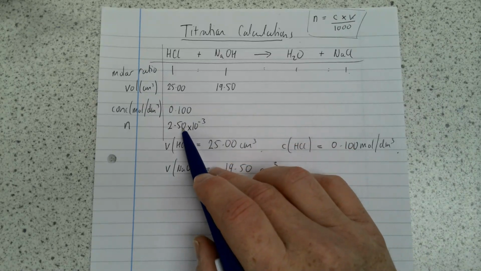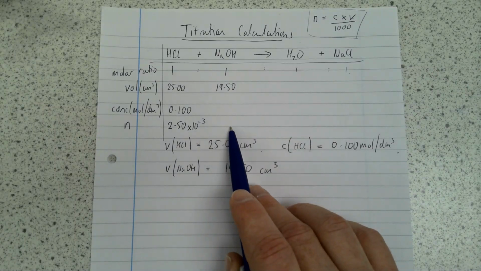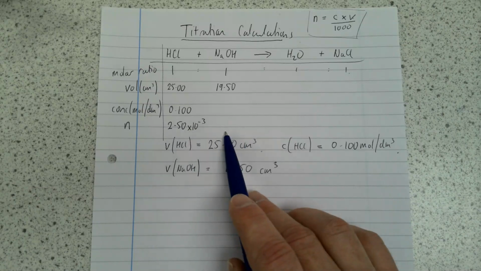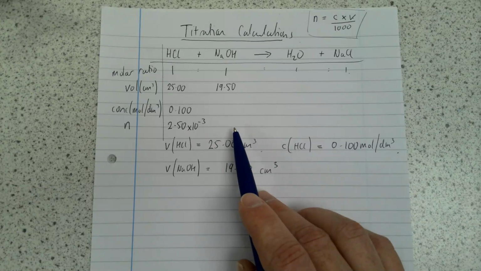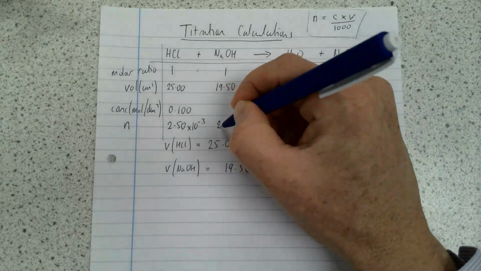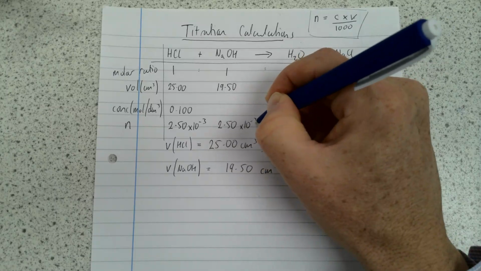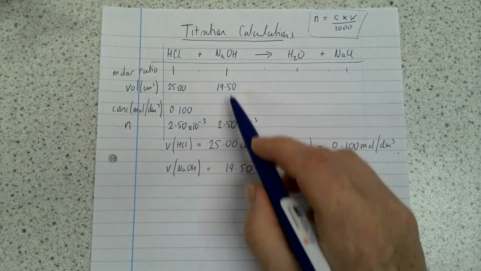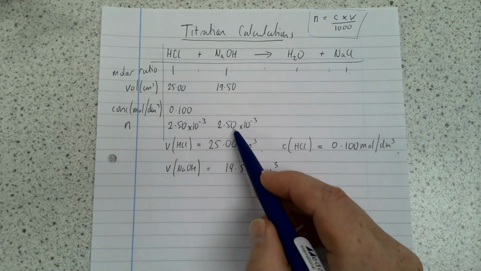0.0025. And just like before, we can use the molar ratio to work out the number of moles of sodium hydroxide there must have been at the end point, or when they'd reacted together completely. So Jake, how many moles of sodium hydroxide were there? It's the same number, right? And because you're writing it underneath sodium hydroxide, the examiner knows that you understand that the 2.5 times 10 to the minus 3 moles applies both to HCl and NaOH, being really clear about it.